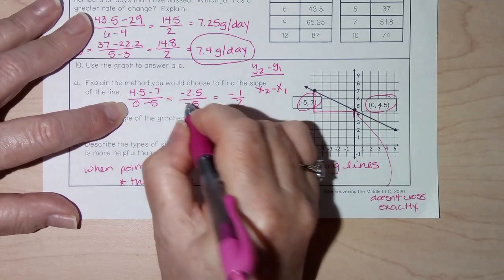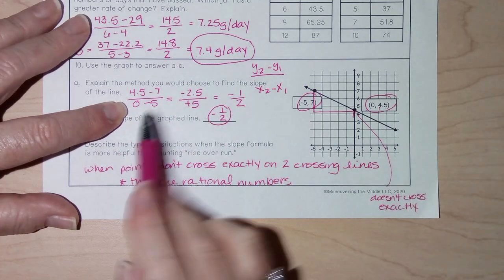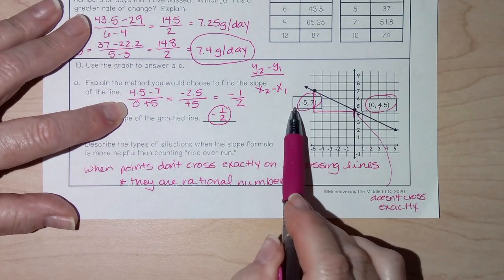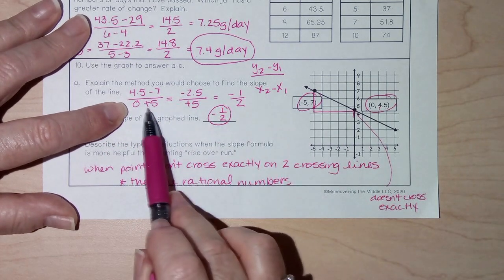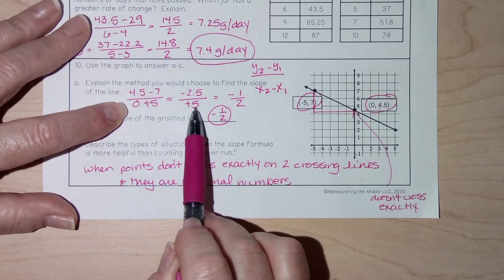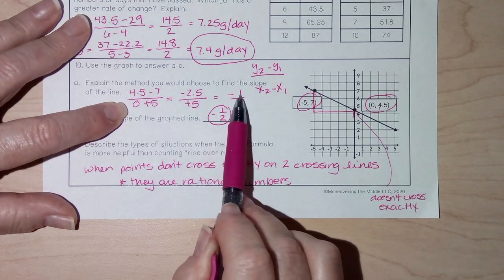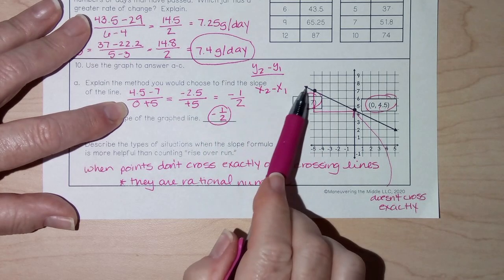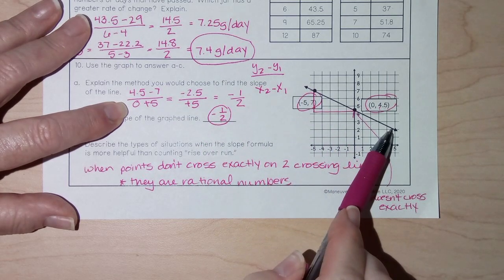Oops, that would be a plus, because 0 minus a negative 5 is 0 plus 5, which would be negative 2.5 over 5, which would equal negative 1/2. So my slope is negative 1/2. Also notice my slope is going down.